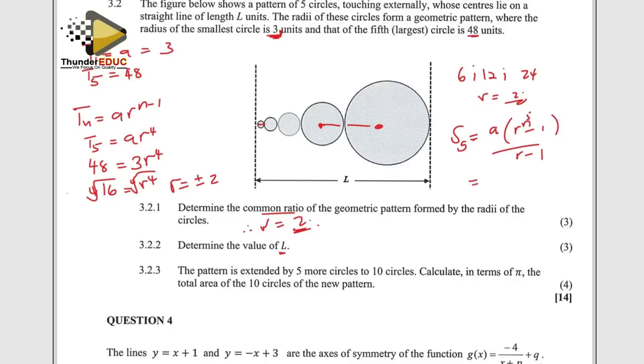Our first diameter is 6. So that's going to be 6 times (2^5 - 1) over 2 - 1. That becomes 6 multiplied by 2^5, which is 32, minus 1, which is 31. That gives me 186 units.